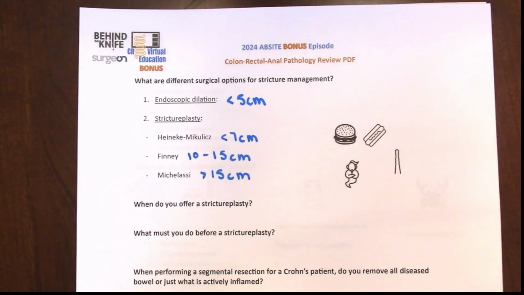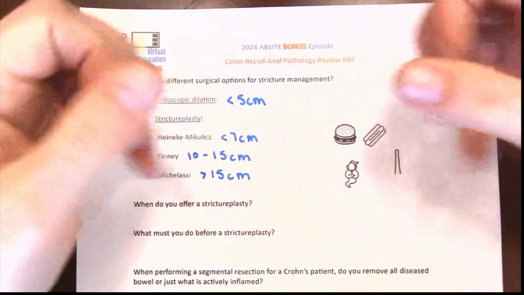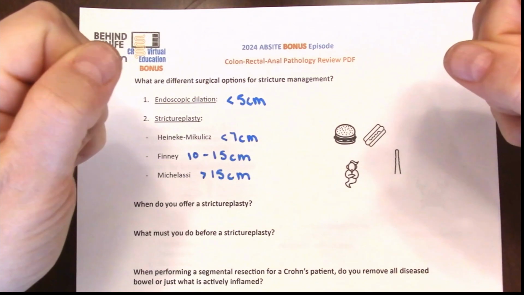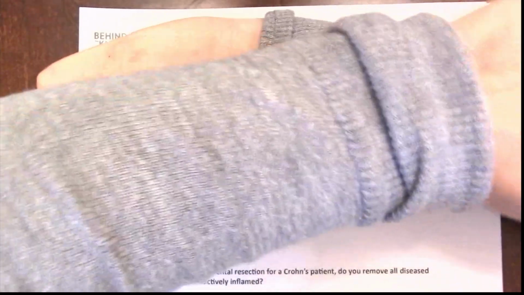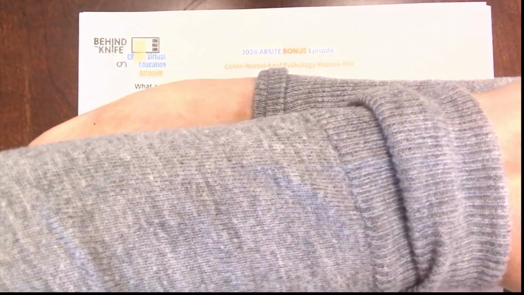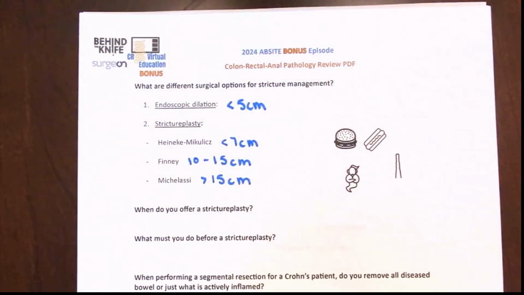So I like to think of this more conceptually. I think of it as if you were to clasp your hands in front of you and then break them apart to simulate cutting the strictured bowel in half, and then you fold your arms genie style, and that's what the strictureplasty is going to look like after a McLassy. I highly recommend that you look up what these strictures look like, and then you'll get a better idea of it.